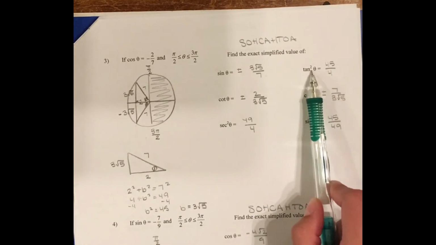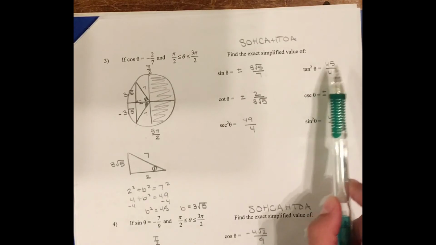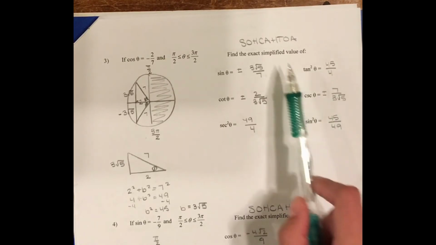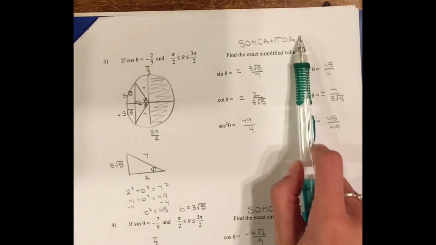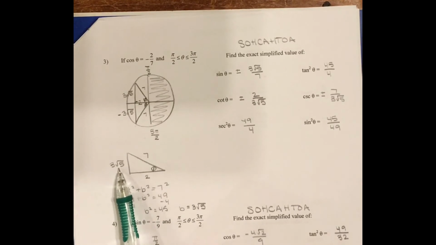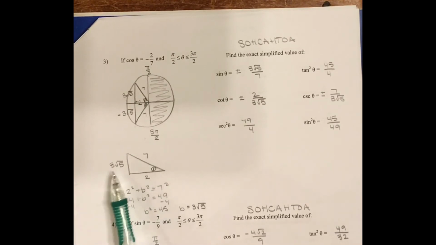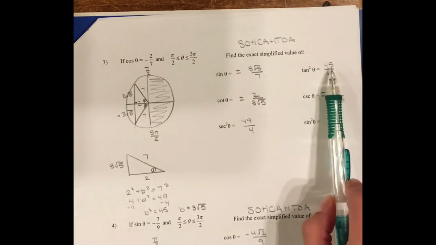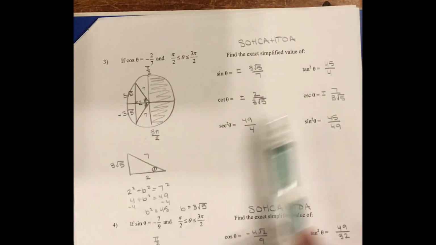Since tangent is squared, you don't need the plus or minus. So you have opposite over adjacent, which is 3 square root 5 over 2. So 3 square root 5 squared is 45, and then 2 squared is 4.